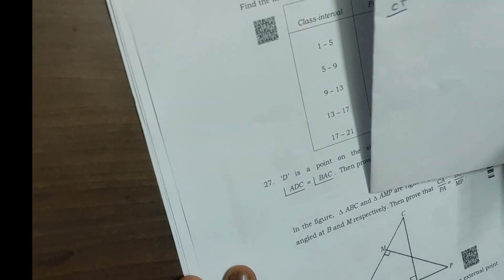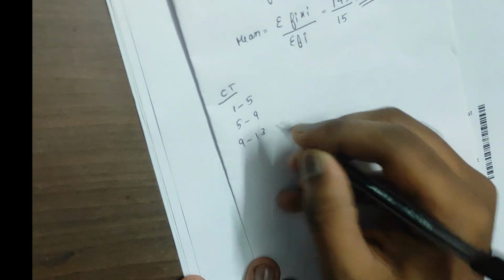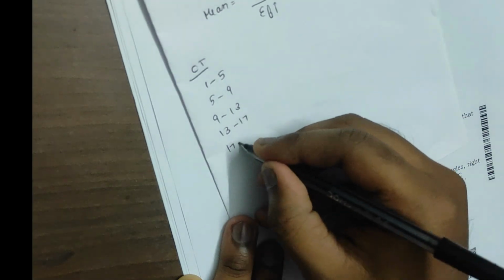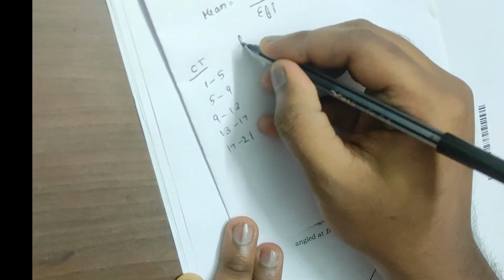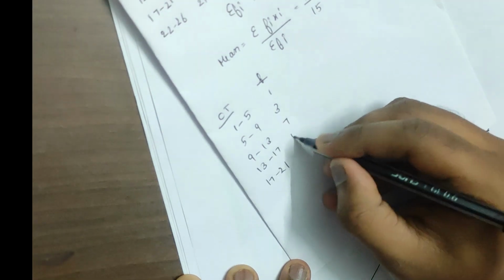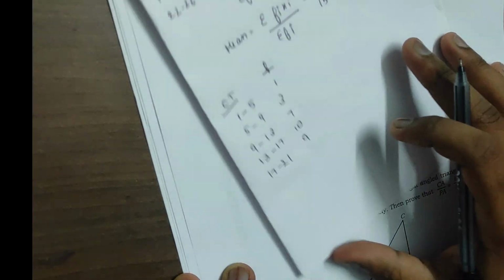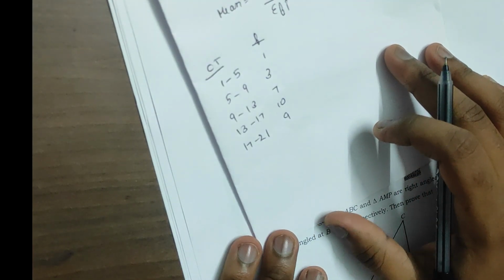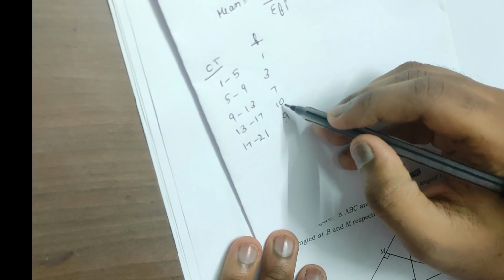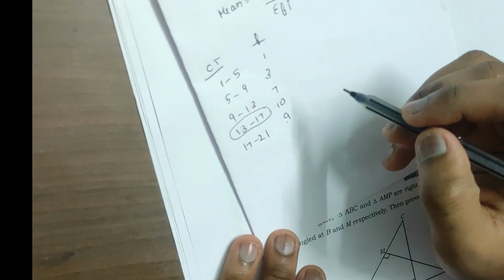Class interval: 1 to 5, 5 to 9, 9 to 13, 13 to 17, and 17 to 21. We will write the frequency: 1, 3, 7, 10 and 9. We just have to choose the modal class here. Modal class is the class interval in which the frequency is highest. By comparing all these, we can observe that the frequency 10 is highest here. So this we will consider as the modal class, 13 to 17.